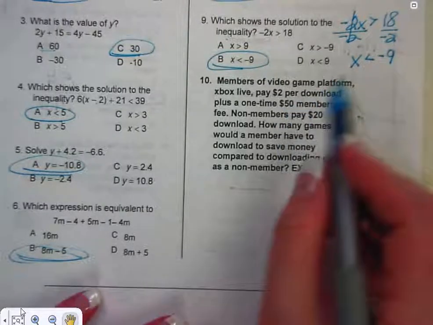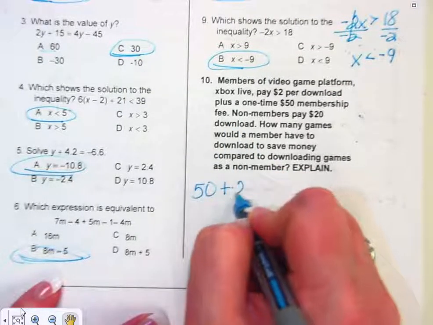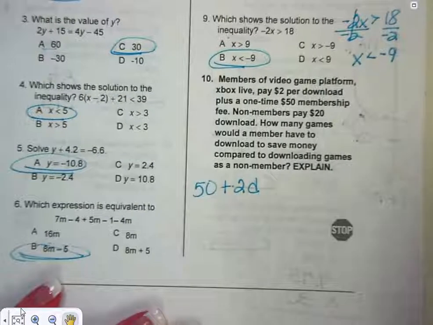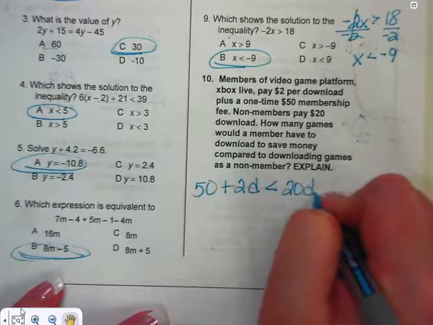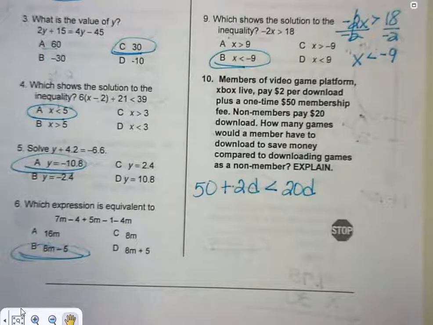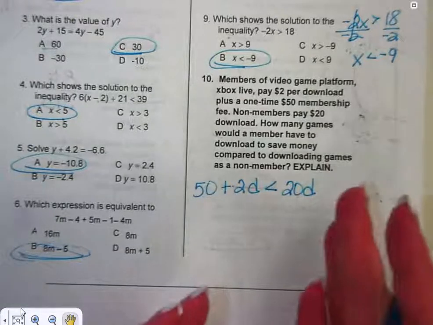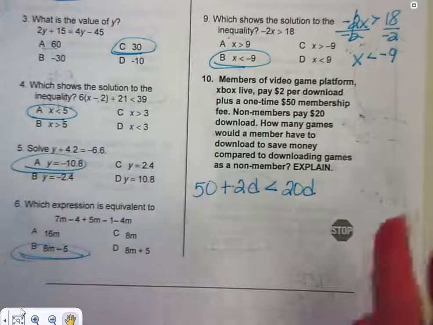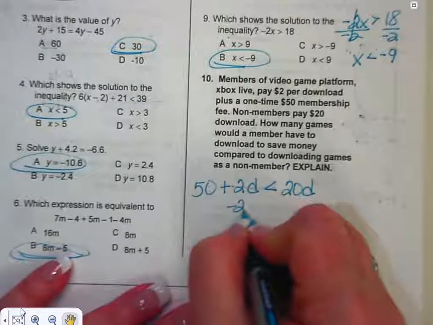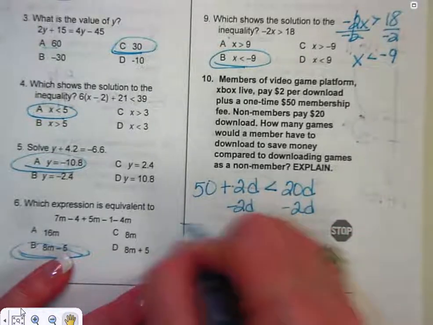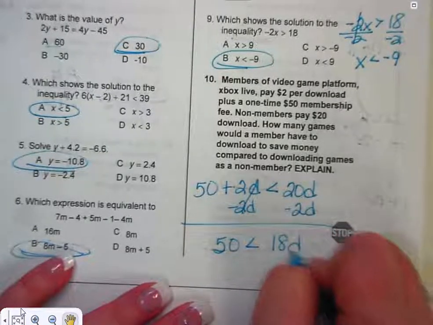So, we want to set up an equation. It's a $50 membership fee plus $2 per download. When is that going to be less than $20 per download? So I need to get my variables all on one side. Do I want to move the 20D or the 2D? Let's move the 2D. So subtract. So $50 is less than $18 a download.